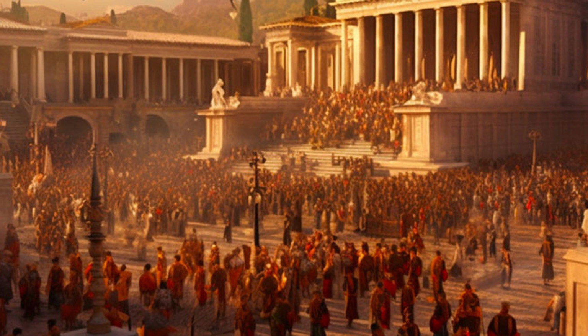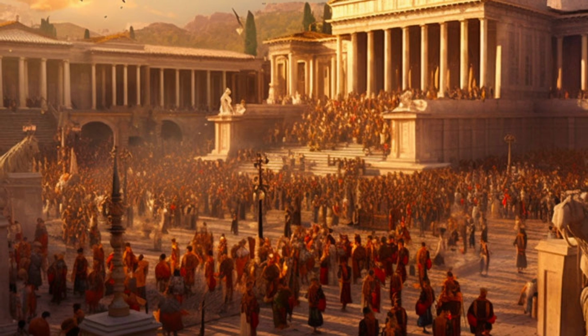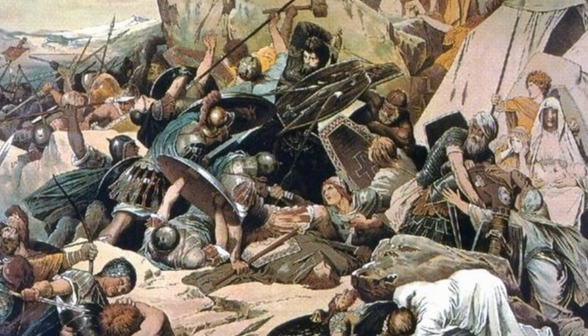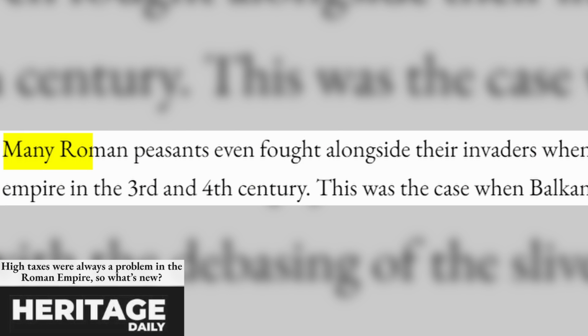Over time, people expected very little from their governments except more taxes. I mean, it's no wonder why, during the empire's final days, at least in the West, many citizens actually sided with the invaders, even fought alongside them.